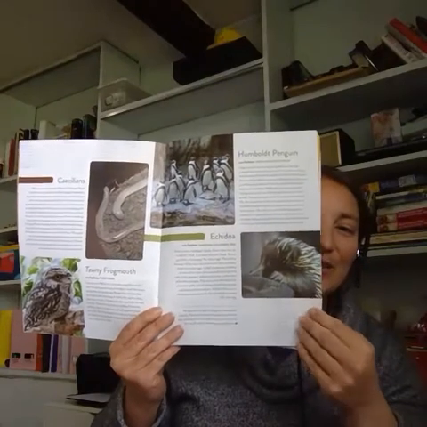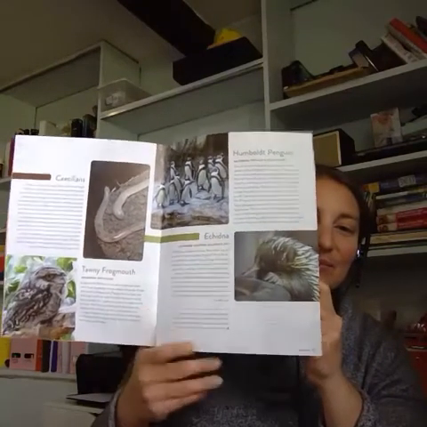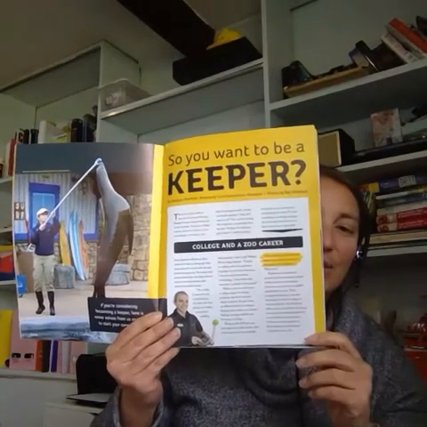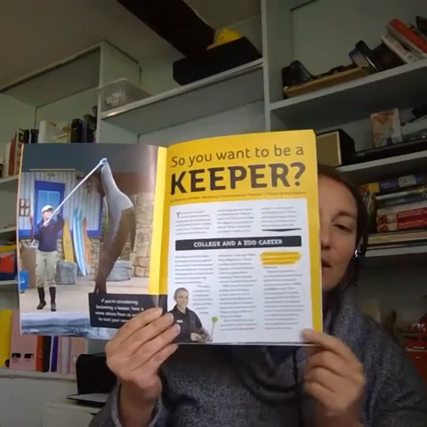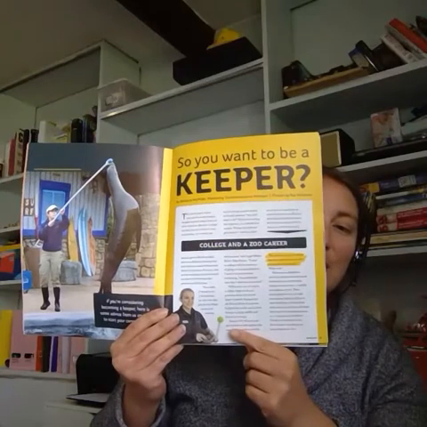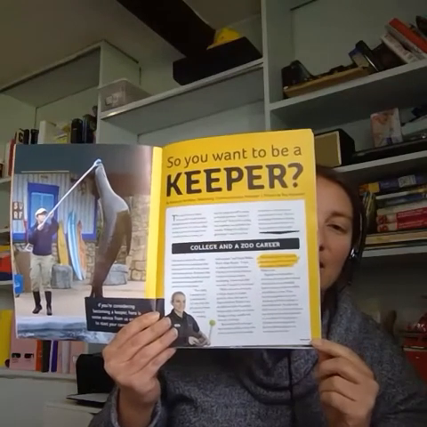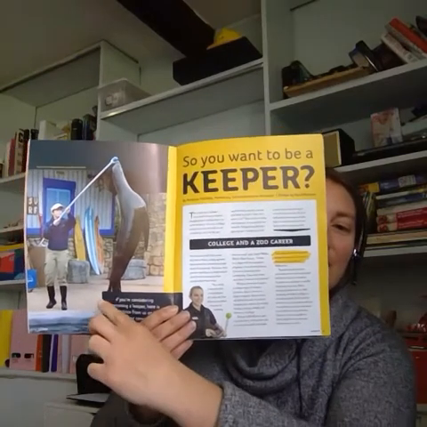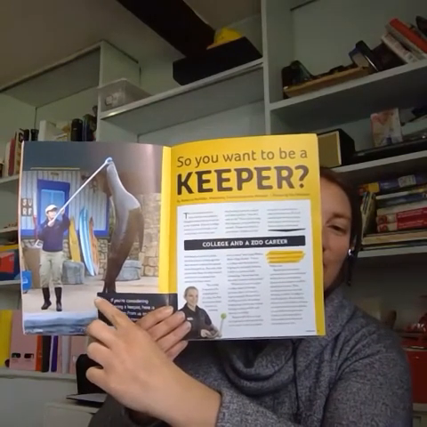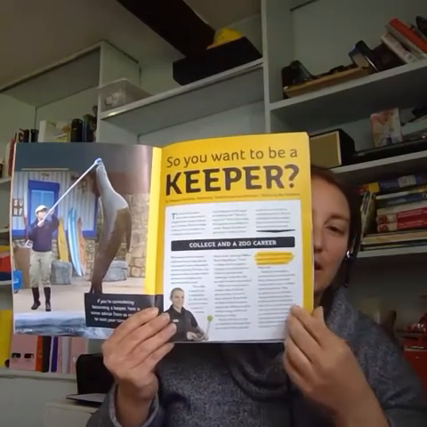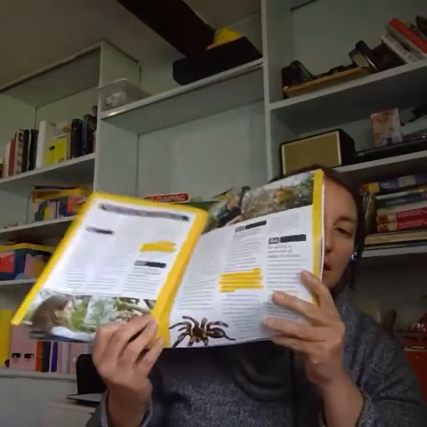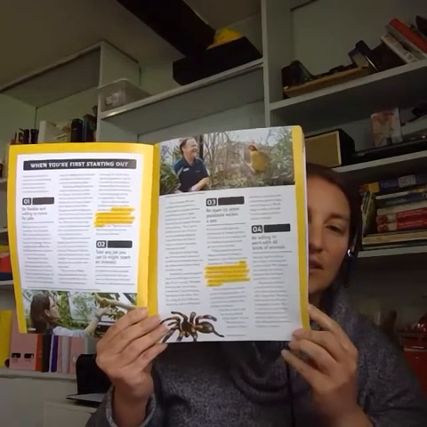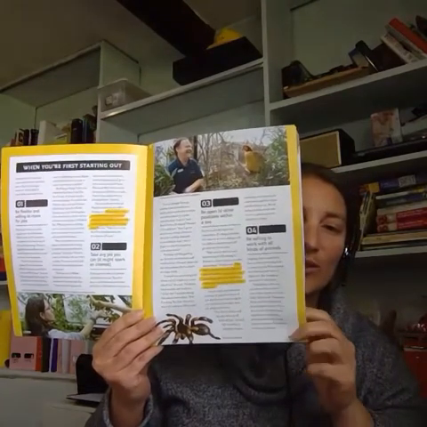Another spread from this article. Alright, and then that's the end of the article. So now we're back to our regular 3-column grid. Again, it was a very clear visual departure from one article to the next. They're using a nice full bleed photograph over here. Some more of this whole article section about being a zookeeper.